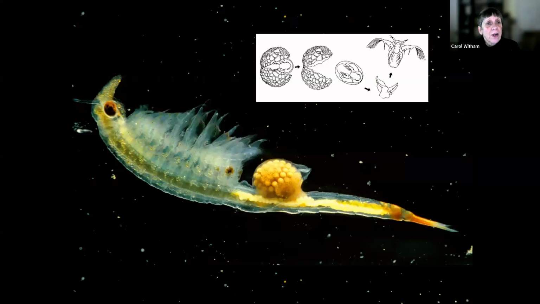Some vernal pool fairy shrimp can go from hatching from their egg to reproductive adult in days. Some of them take weeks, but there are several species that only take days.